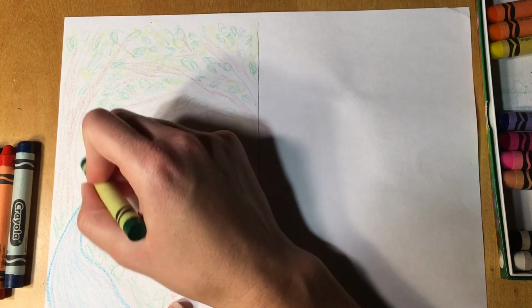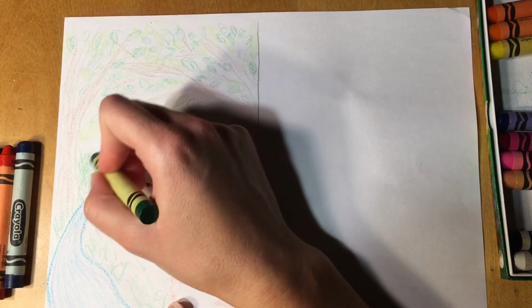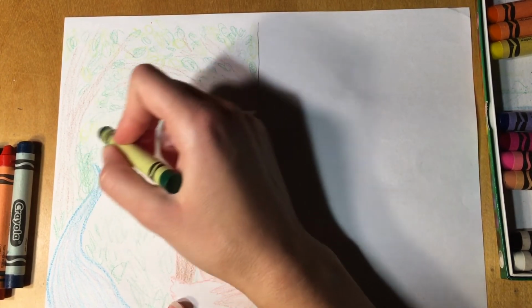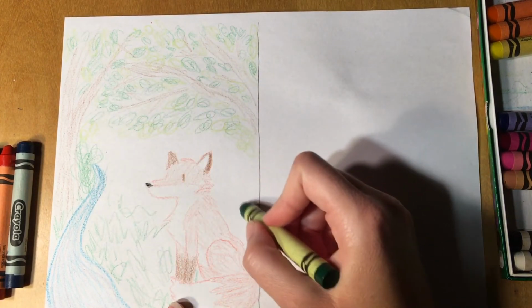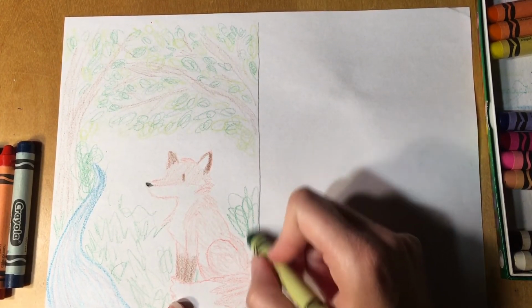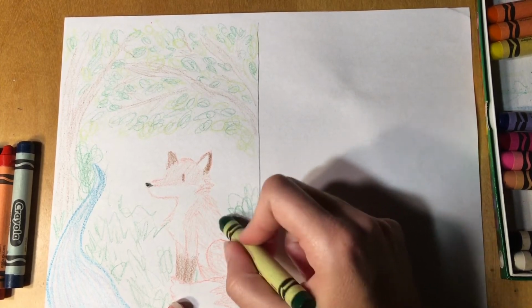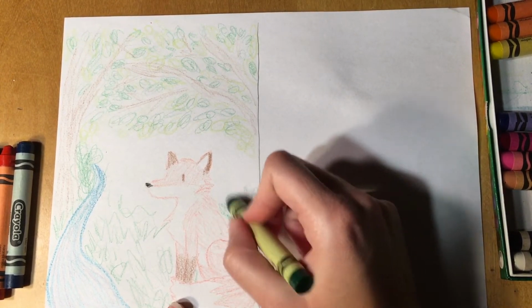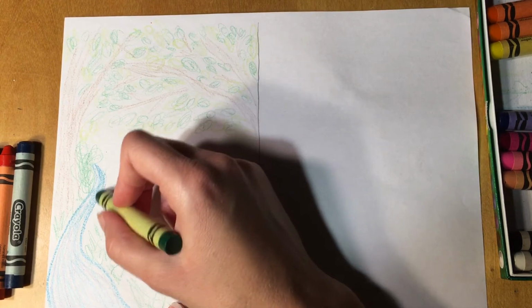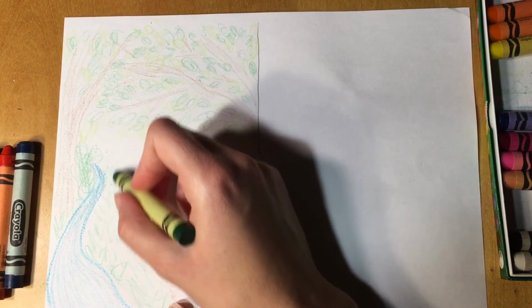Still very light. Maybe there's another one over here, behind the fox. Grass.